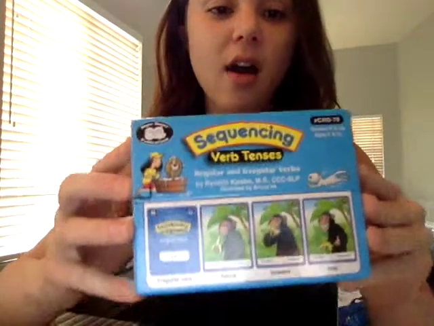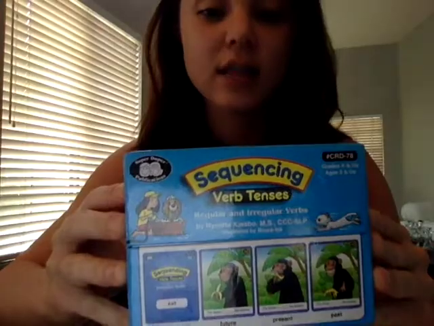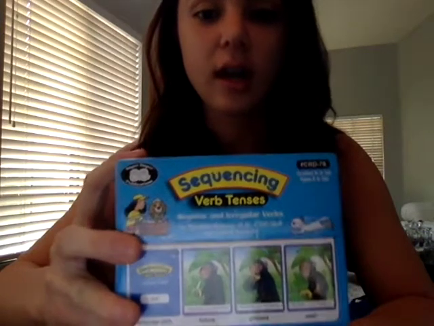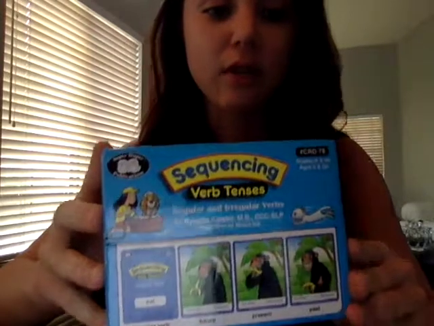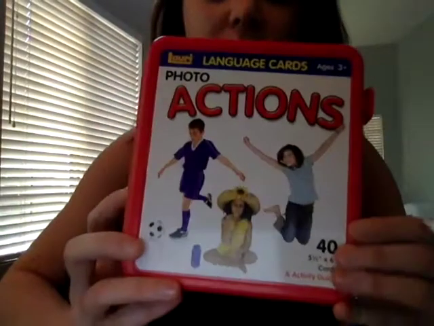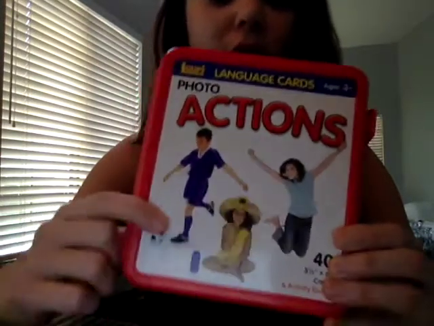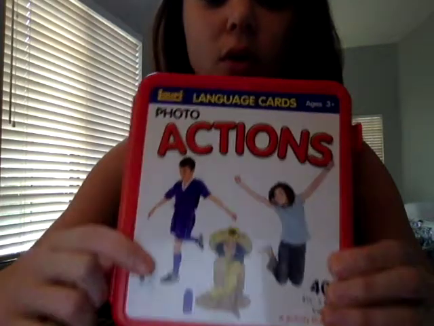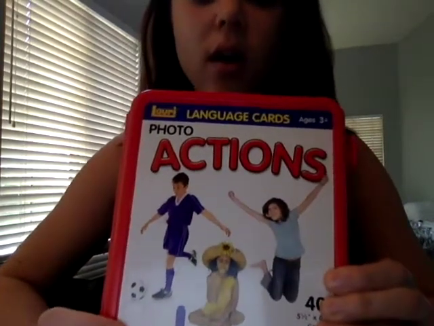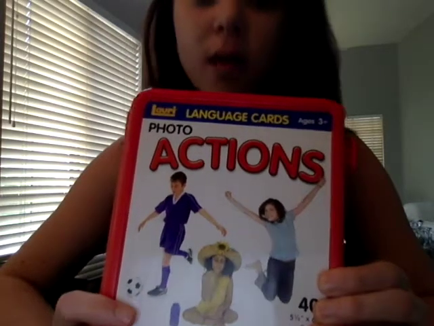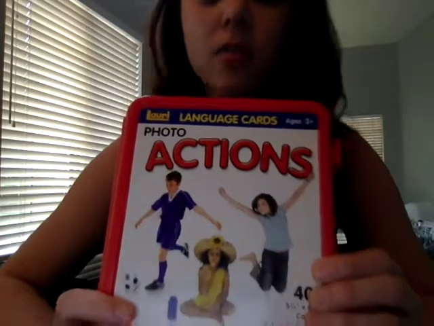The first material are these sequencing verb tense cards by Super Duper. They're super handy with the young children in helping them learn their past, present, and future inflectional tenses. Another material that I like to use are these action cards. These action cards are really helpful with teaching a variety of goals for the children. So with these, you can work on personal and possessive pronouns, you can work on syntax and word order, you can even work on the past, present, and future tense with these.